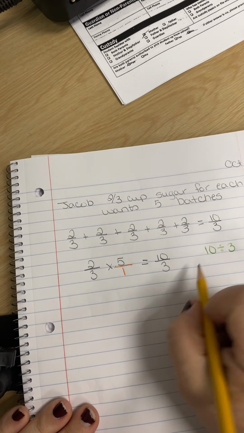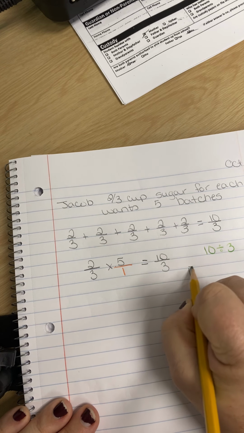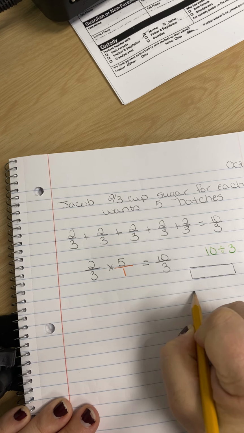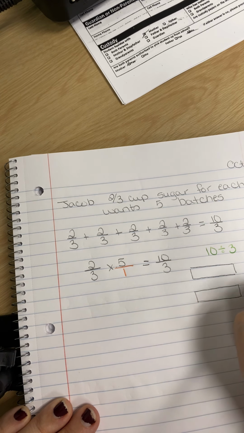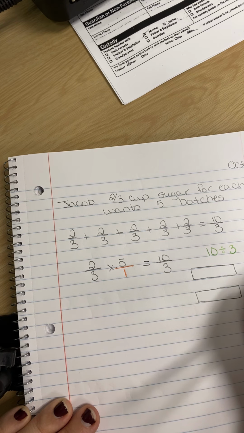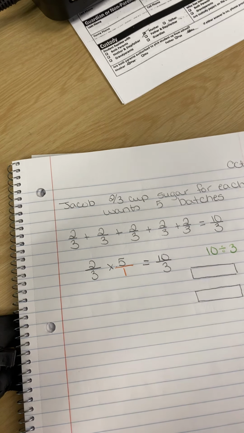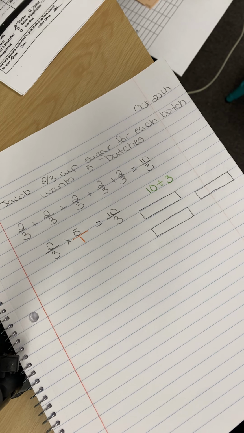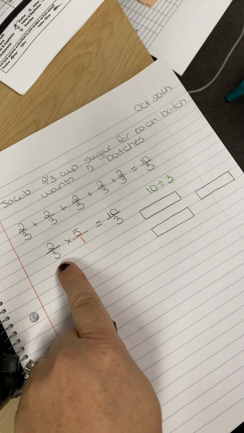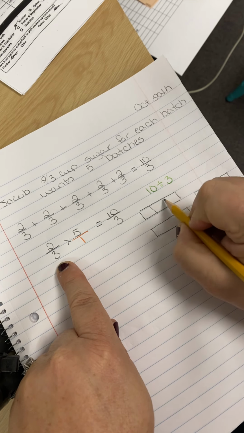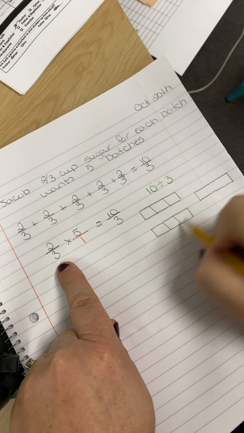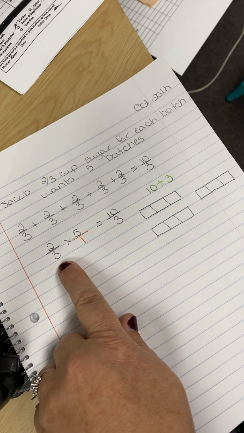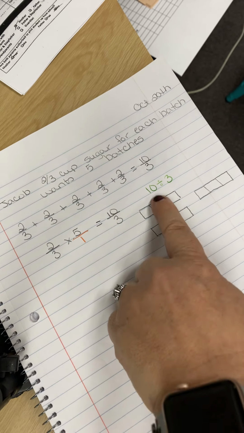So since I know it's 3, I'm going to draw 3 rectangles. 1, 2, and another one right here, 3. Our denominator is 3, so I'm going to cut these into 3. 1, 2, 3. And I am saying I would like 10 of those, please.